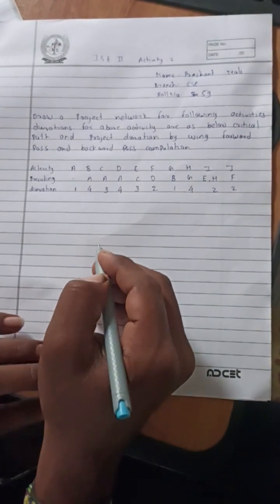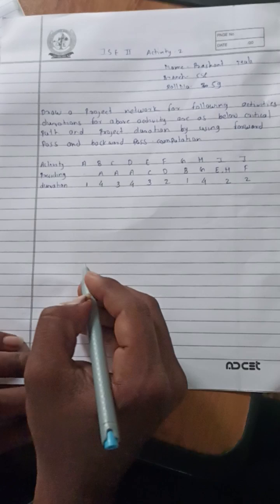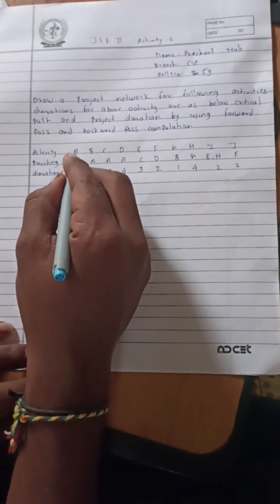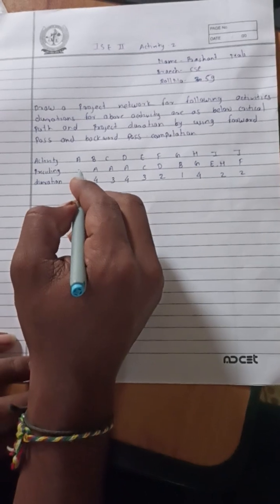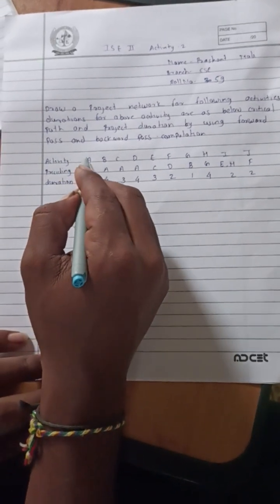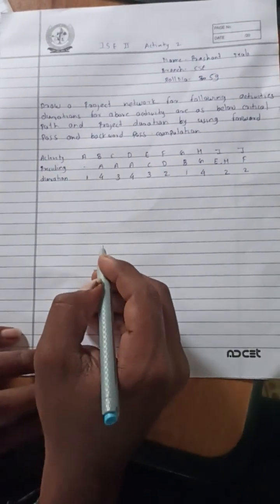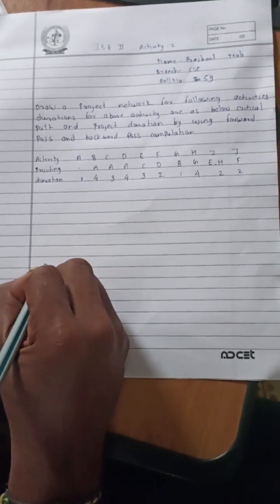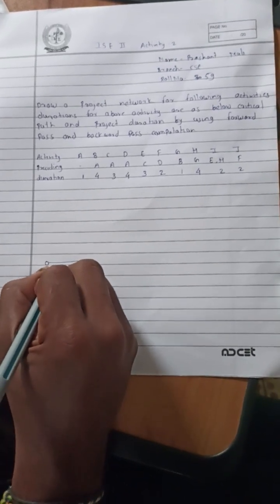create a network diagram. Here A is the starting node. A is the starting activity because there is no previous activity behind A. So A is the first activity. We can draw this as our first node, and suppose this is the activity A.